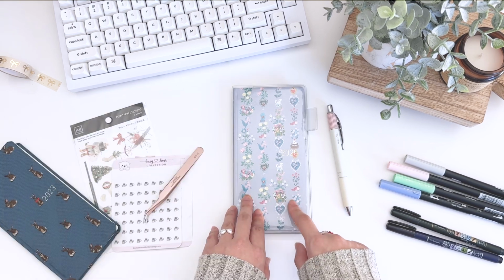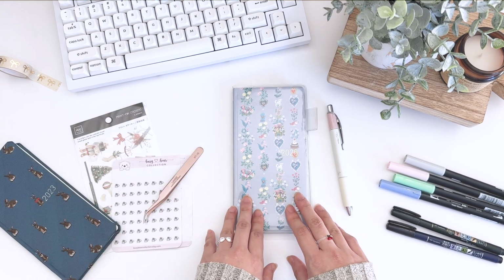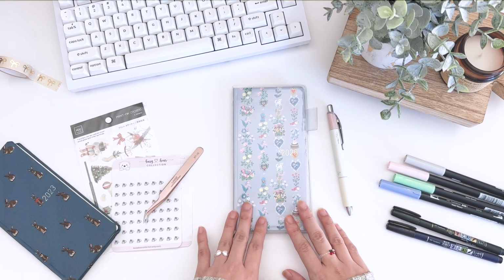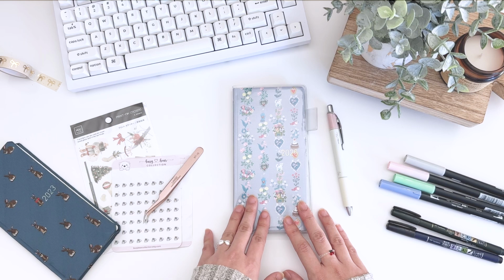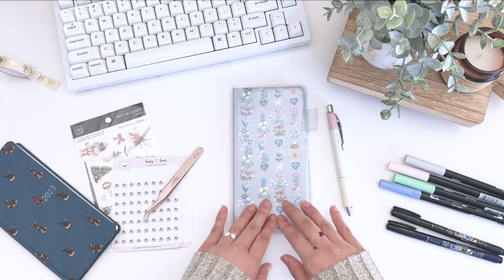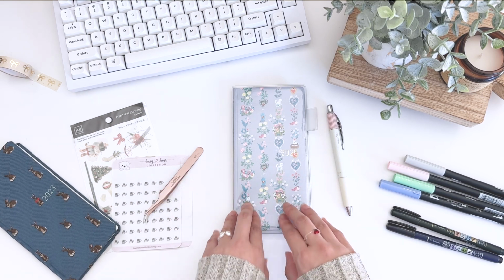And today we're actually going to be setting it up and decorating for the week of Christmas. I know that the planners start at the end of November, but I decided to wait until December to start setting this up because I do have a 2024 planner already and I don't want to do double the work here. Doesn't really make any sense.